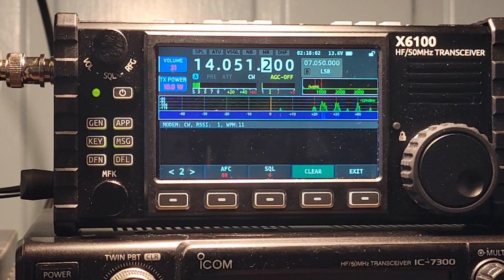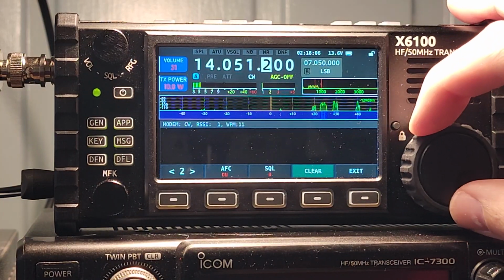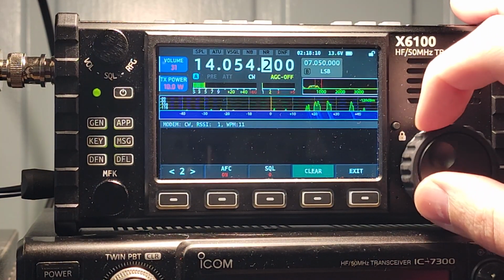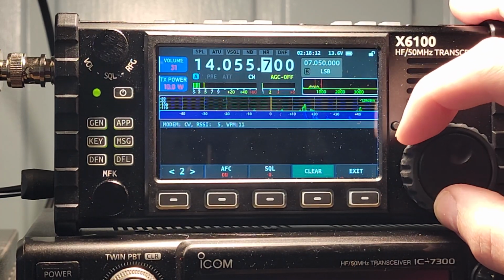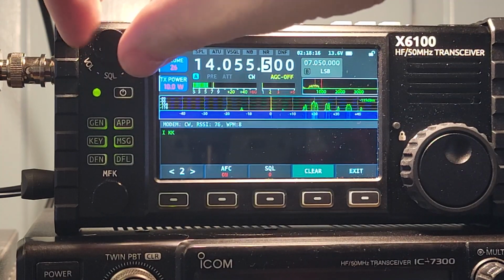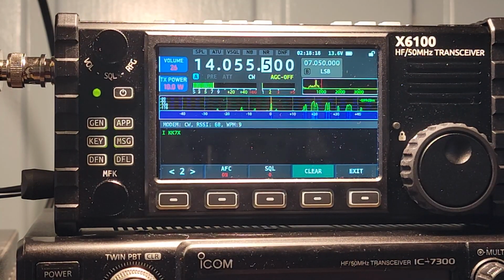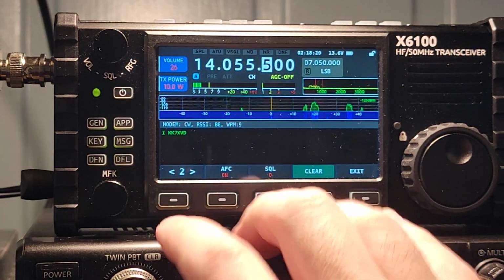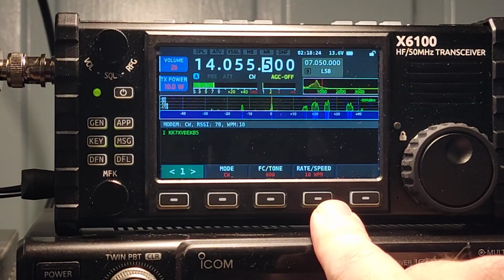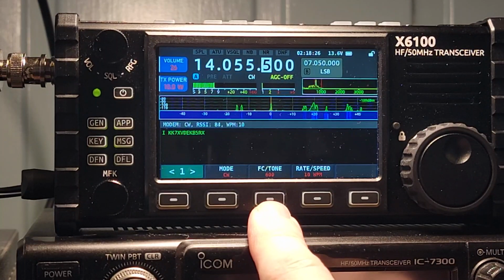Let's talk about CW. So I want to start out with the CW decoder. I am on 20 meters. Let me find a good CW signal. So I've got the CW decoder running and I have it set for 10 words a minute. And I have the side tone set at 600.